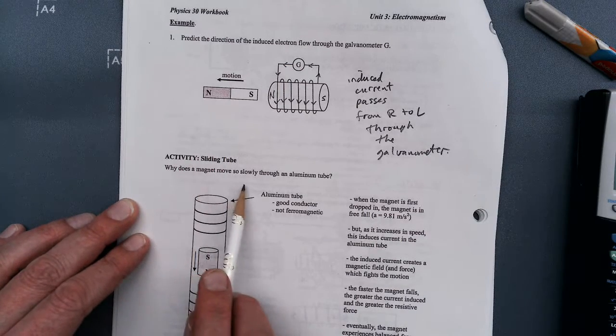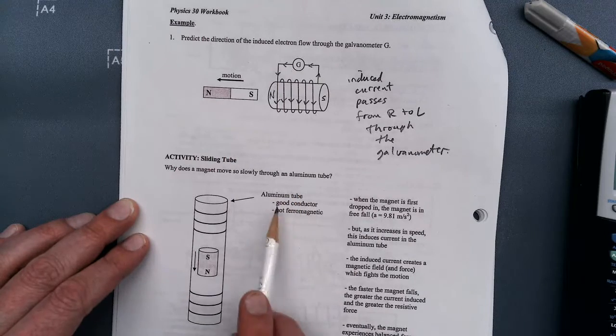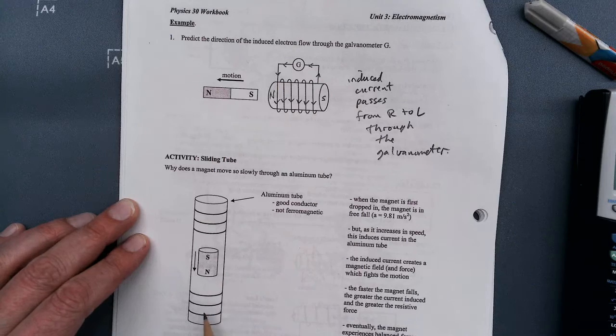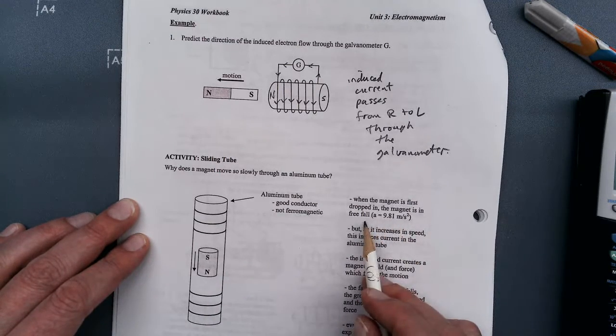Why does a magnet move so slowly through an aluminum tube? Well, aluminum's a good conductor, but it certainly isn't ferromagnetic. In other words, the magnet has no attraction to the tube. So when the magnet's first dropped in, the magnet's in free fall.